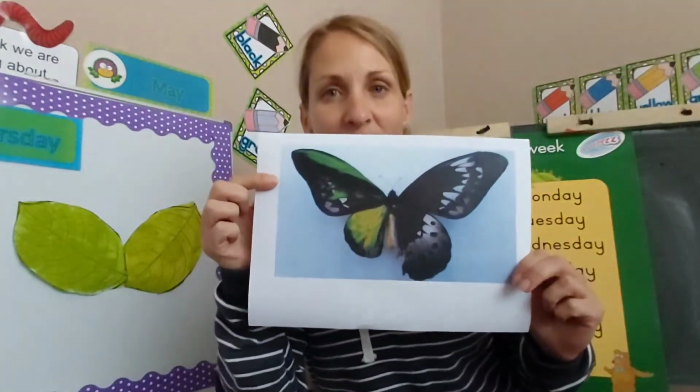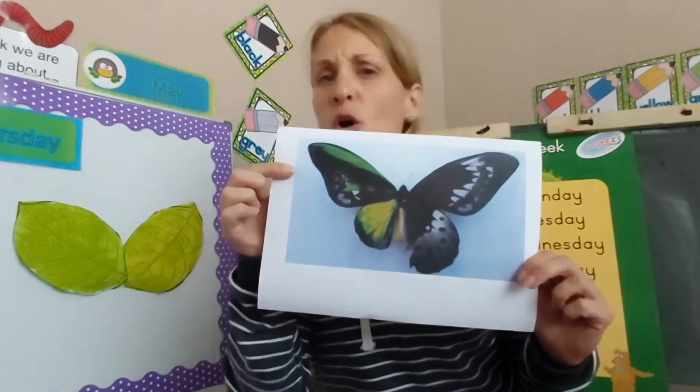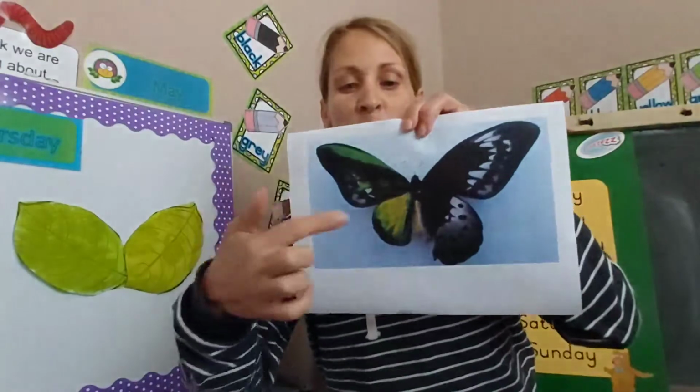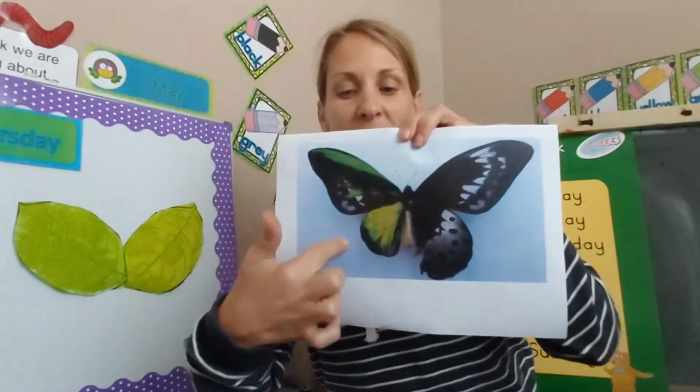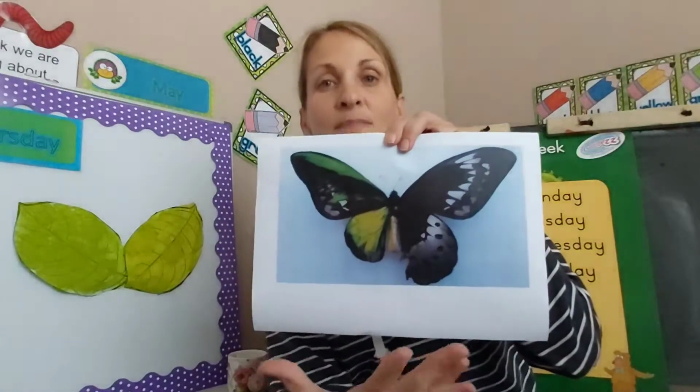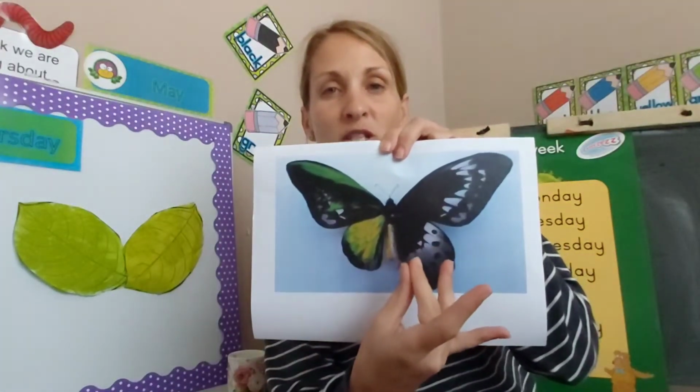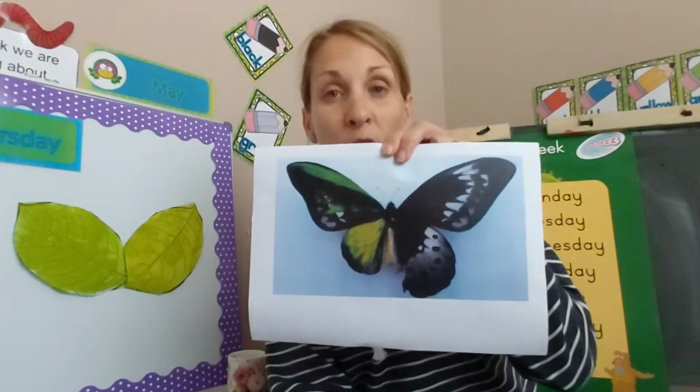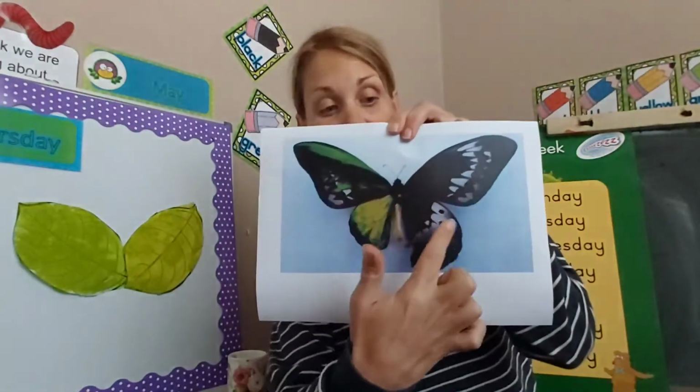Look at this butterfly. Now this is a real butterfly. We don't see this very often in nature, but sometimes this happens. Look at this wing on this butterfly and this wing on the other side of the butterfly. If the wings had to flap up and we had to put them next to each other, we would notice they were a different size.